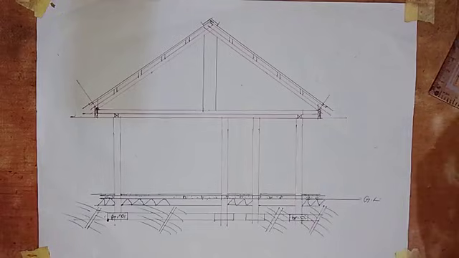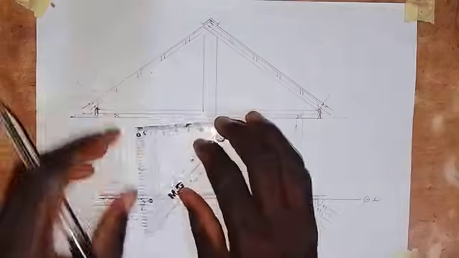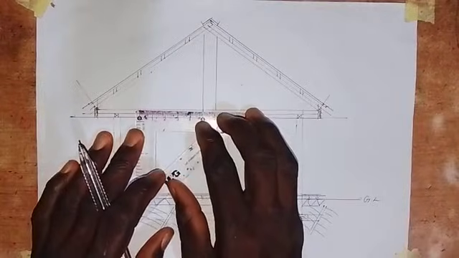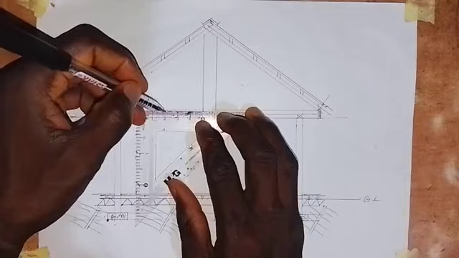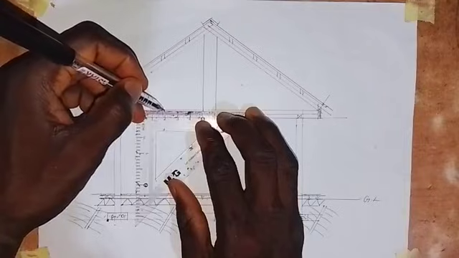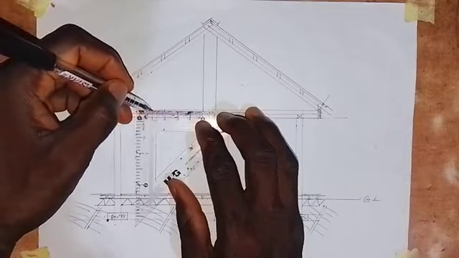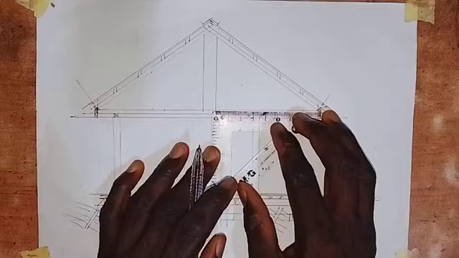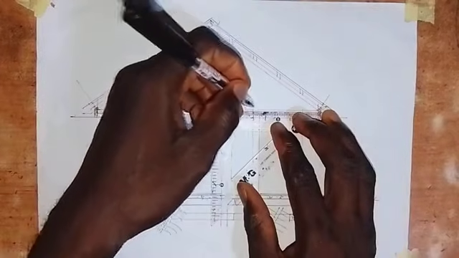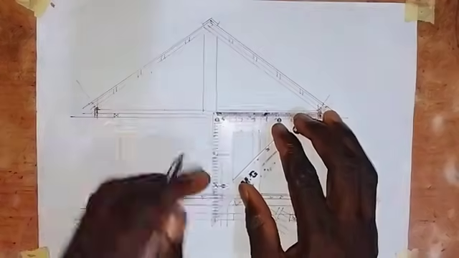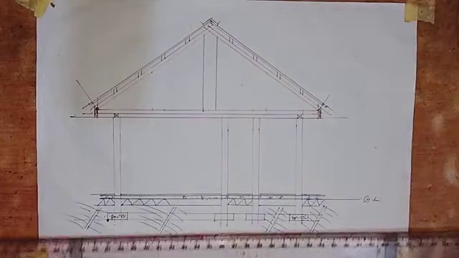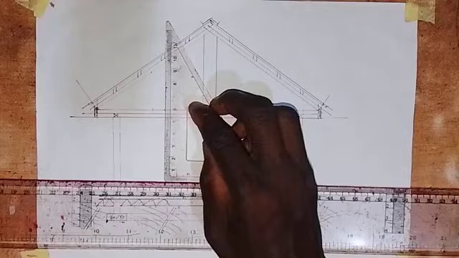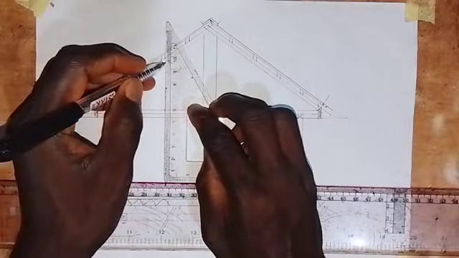And then we need to also place some here. So let's take 30 millimeters, and then we have 10, and then here we take 30, we have 10 millimeters. All right, so drawing a vertical line at this point.